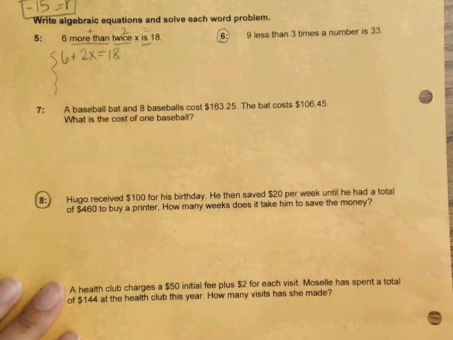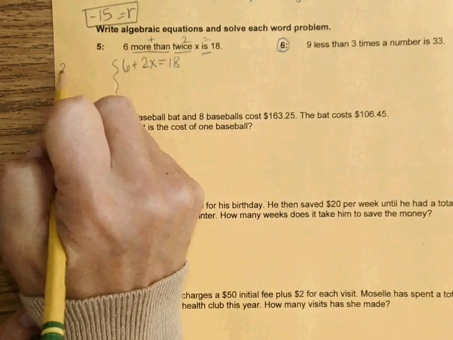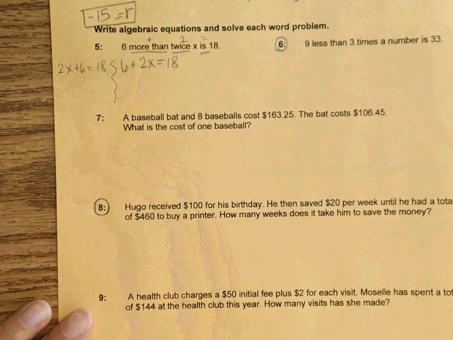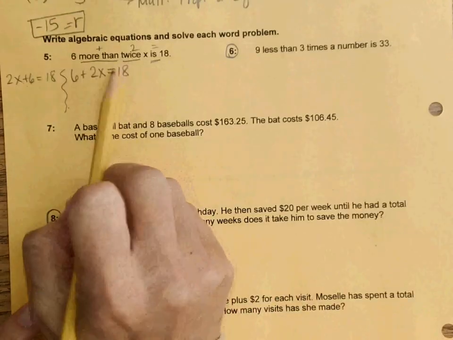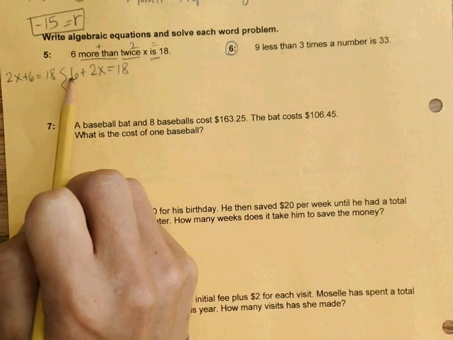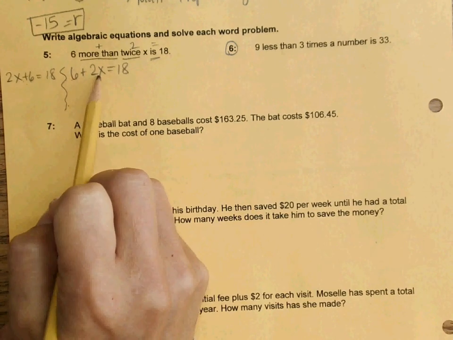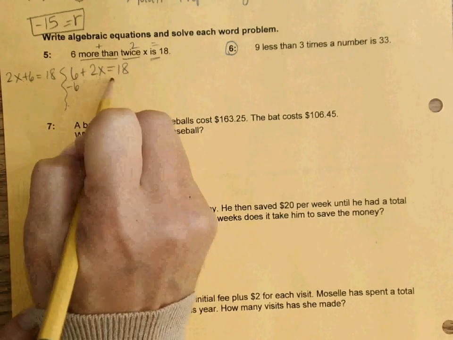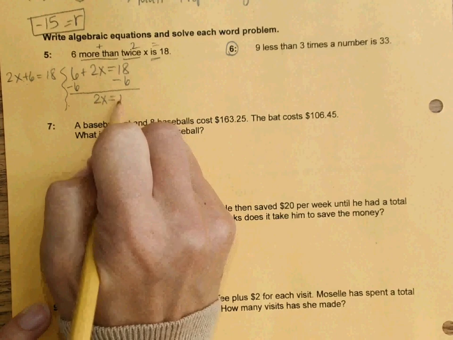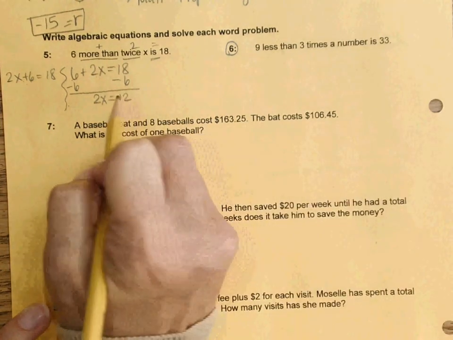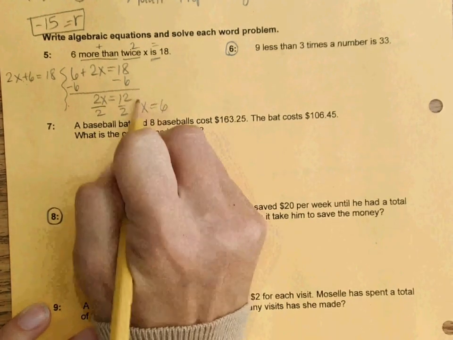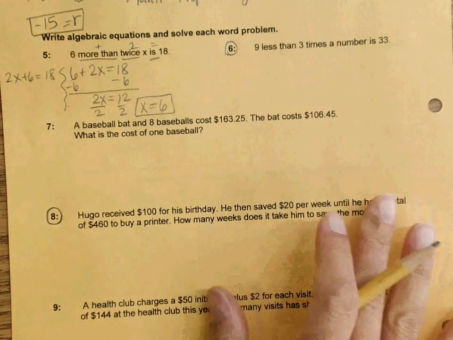I always have students every year say, well, shouldn't I be writing 2x plus 6 equals 18? Well, remember the commutative property, both ways are acceptable. So we wrote our algebraic equation. Now let's go ahead and solve. We're going to start with the constants to get our variable by itself. So inverse operation, I'll subtract 6 from both sides. We get 2x is equal to 12. Then to keep solving for x, we'll divide both sides by 2, and so x equals 6 here.